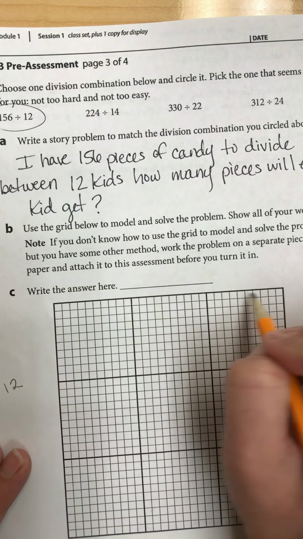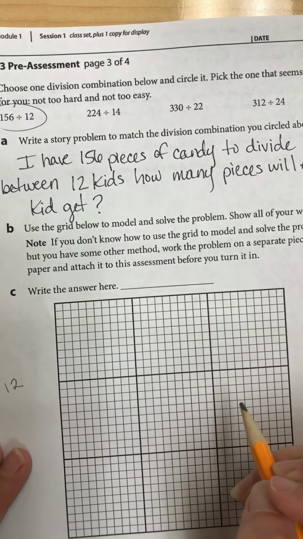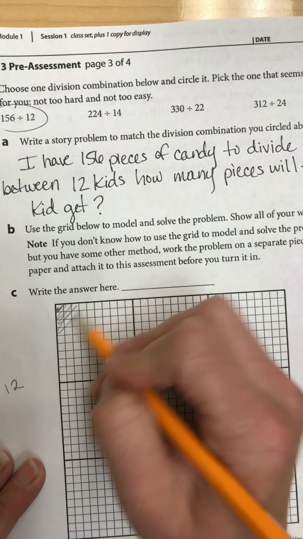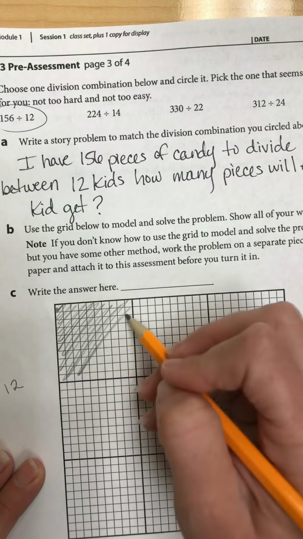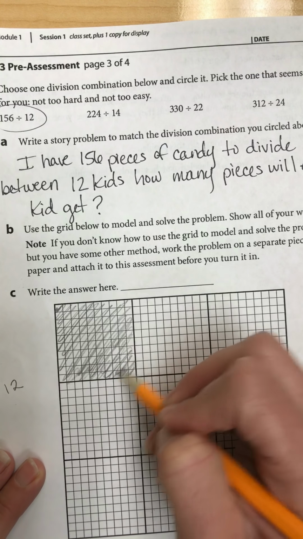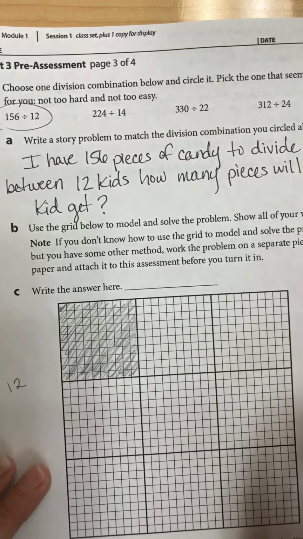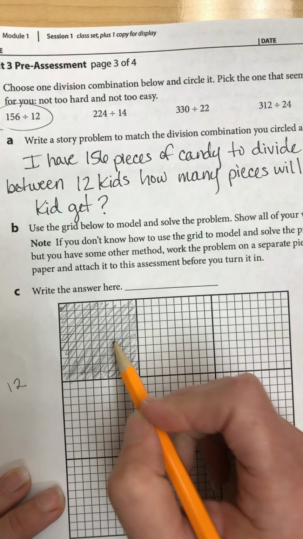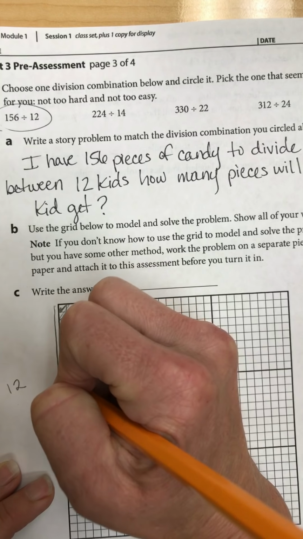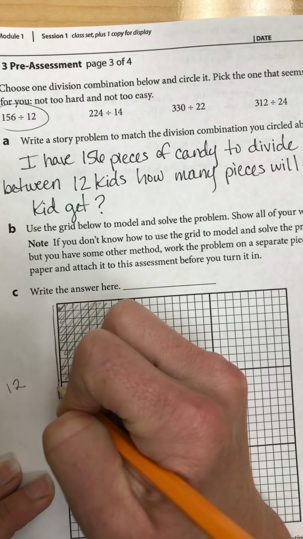So I need to know how many across. So if I have 156, I'm going to go ahead and color in my 100 here. And then I need 56 more. And I know that this is 10 plus 2.